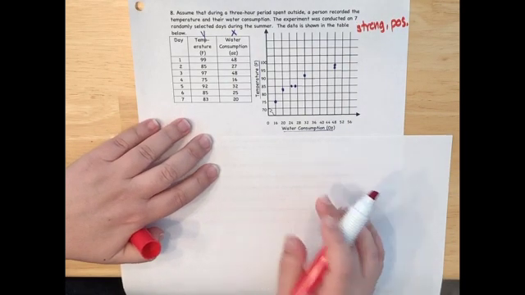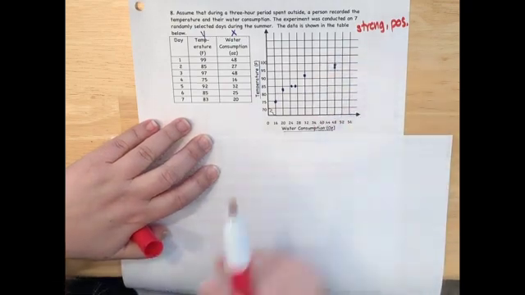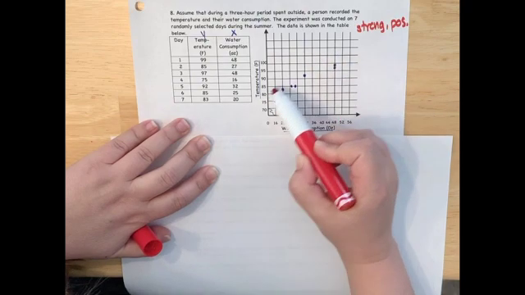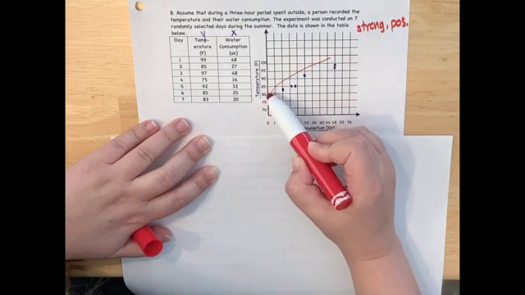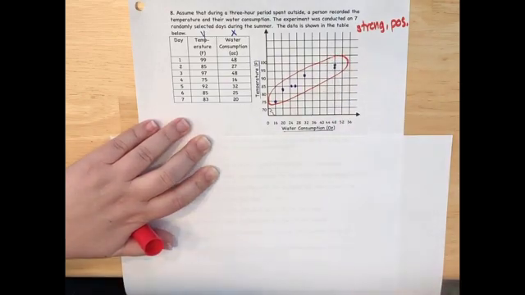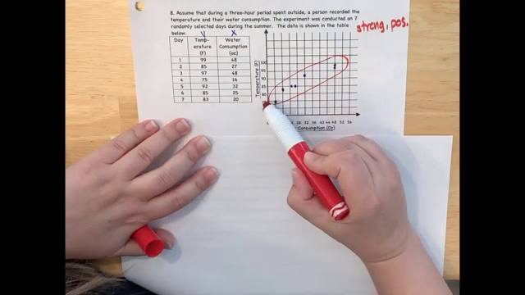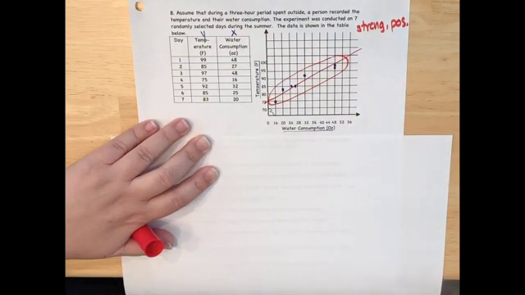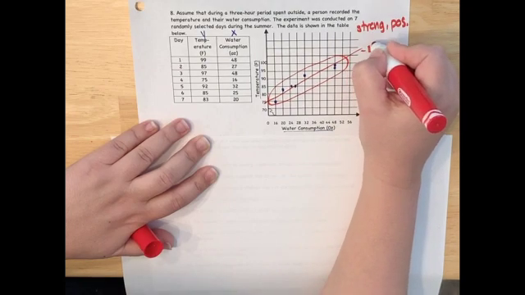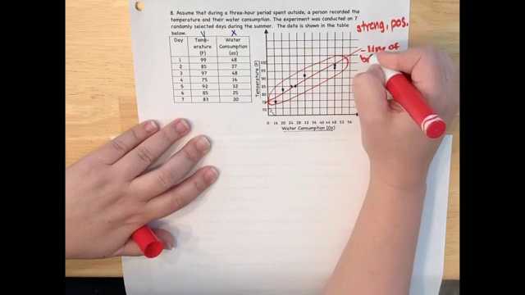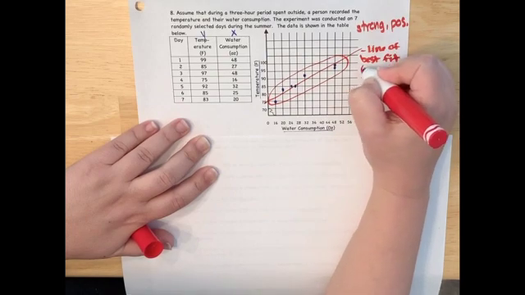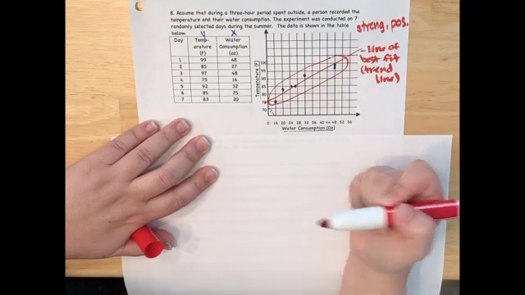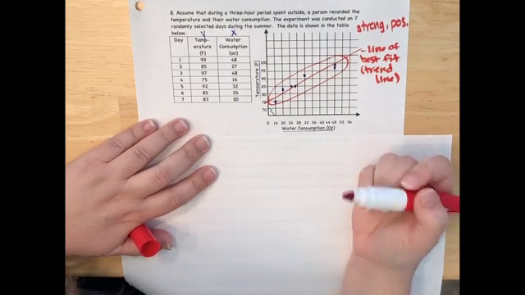I know the directions don't ask this, but if it did, it would ask you to find the trend line or to draw a trend line. So I'm going to circle my data, okay? Circle your data, and then if you draw a line through the center of it, that's your trend line, okay? This is your line of best fit, or also what we call a trend line. And it can help us make the predictions.